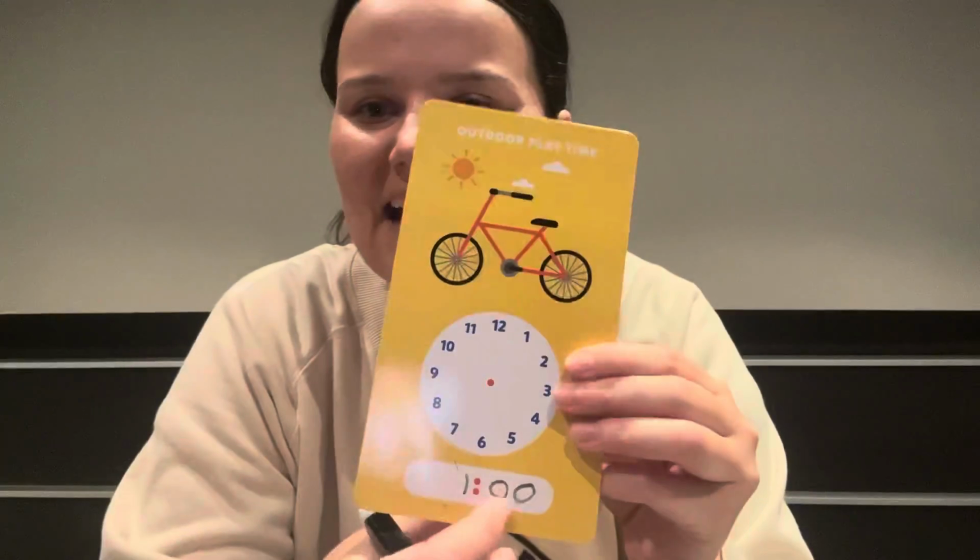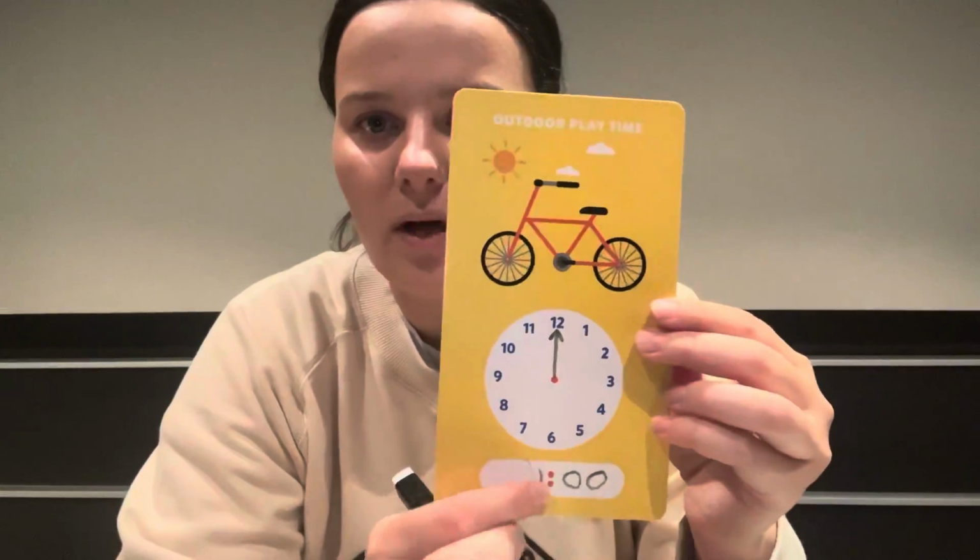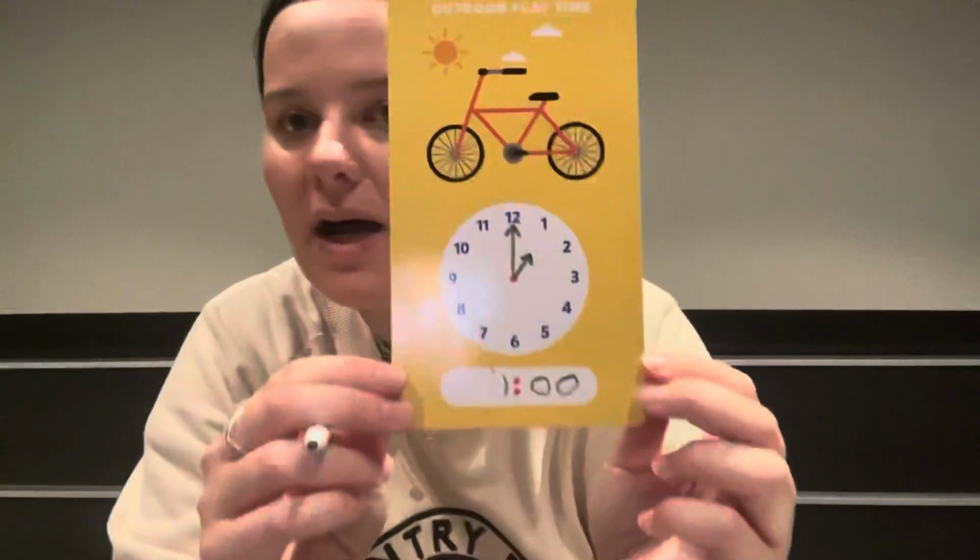We'll do our minute hand first, so our big hand first. If it's o'clock, where does our minute hand point to? If you said the 12, you're correct. Well done. And if it's our hour, what hour is it? It's 1 o'clock. So we're going to put our little hand pointing to the number 1, straight to the number 1. Just like that. And that says 1 o'clock. And that's what time Yellowder School goes out for lunch.